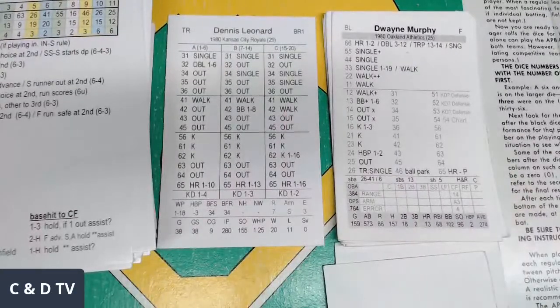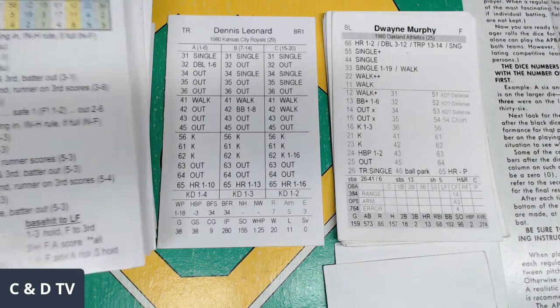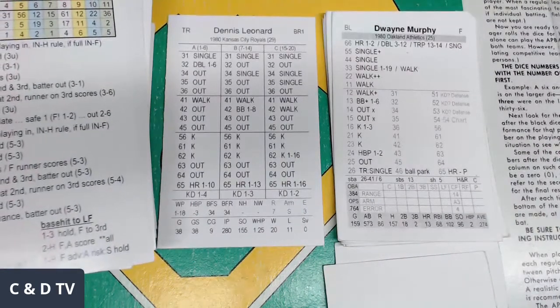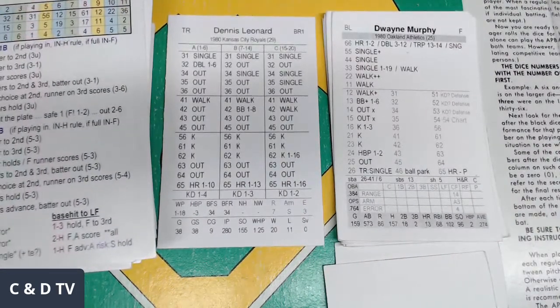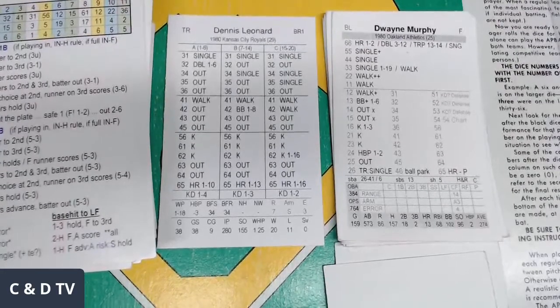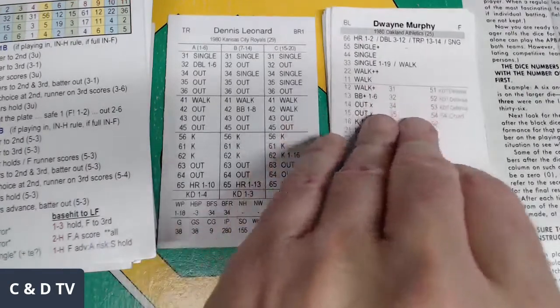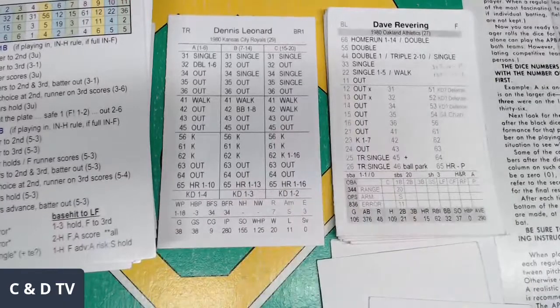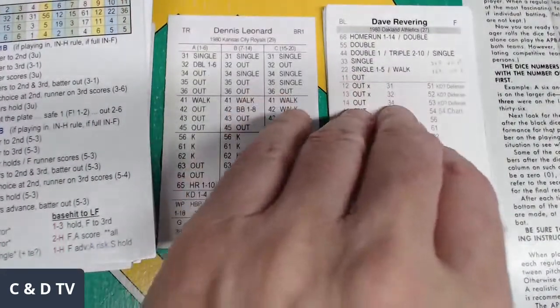And here's Murph. All right. Dwayne Murphy, and that's a 61. He was the captain, by the way. That's a swing and a miss, and Murphy strikes out. That's 9 strikeouts for Dennis Leonard. He had 155 strikeouts, so no runs, no hits, none left. We go to the bottom of the 8th inning.